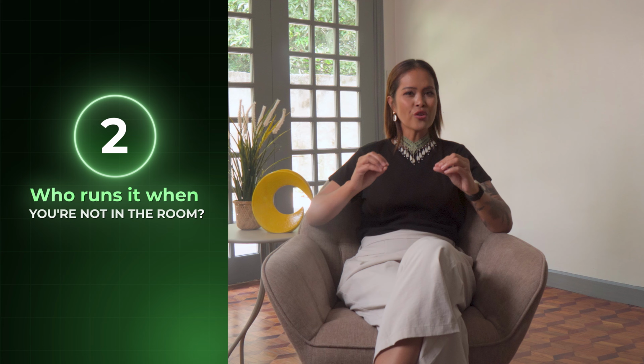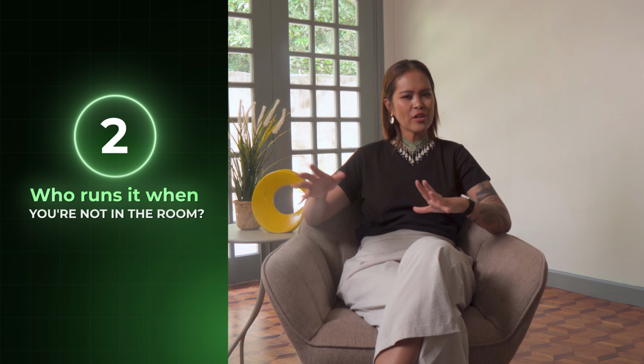Number 2, who runs it when you're not in the room? Not who does it now. Who runs it in 6 months and when you're traveling or sick or just having a week? Number 3, when does it recur and on whose calendar? Not yours, theirs. Number 4, where is it written down? In enough detail that somebody without your years of experience could actually follow it.